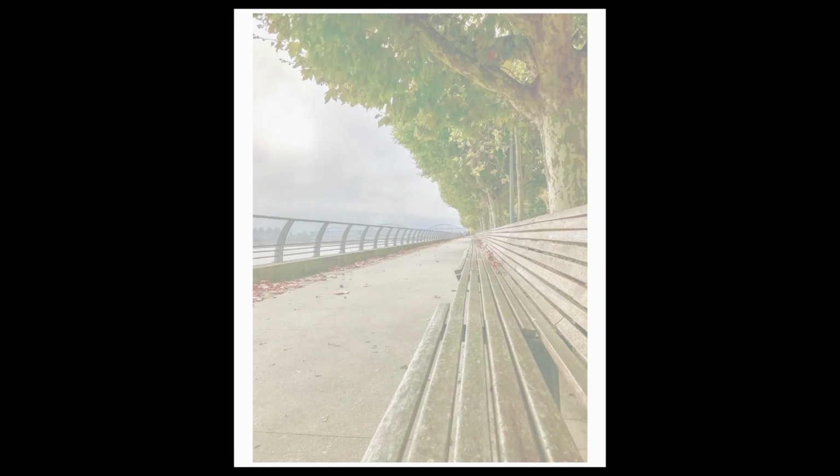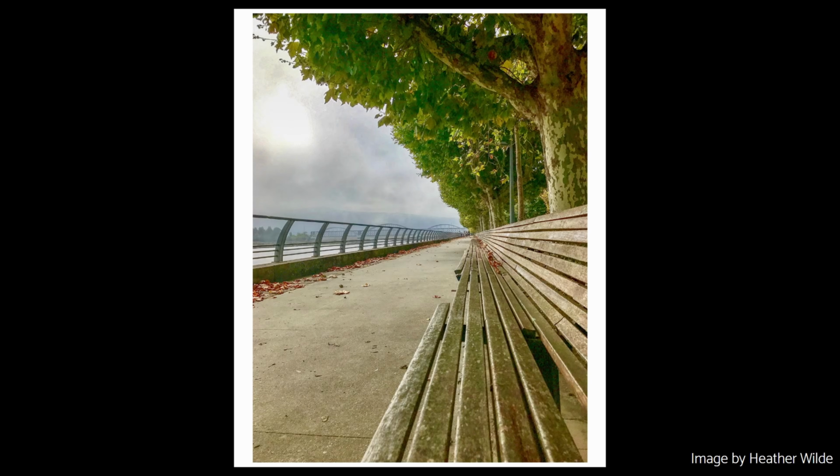For example, take a look at this image by Heather that uses the lines in the park benches to add some parallel lines. When using parallel lines, it can often be paired with the idea of leading lines, as well as can be seen in the example above.